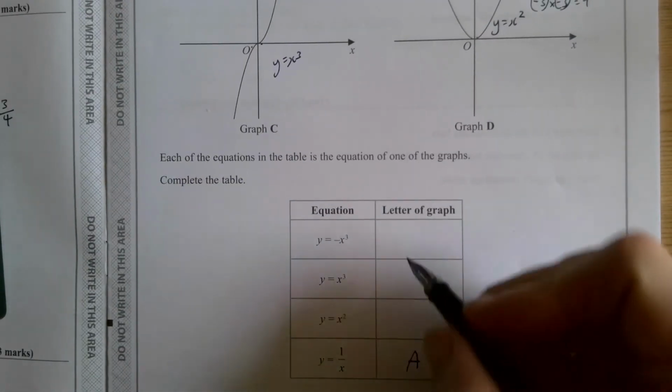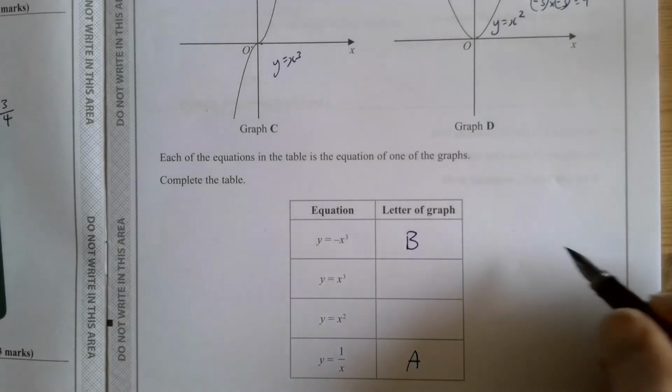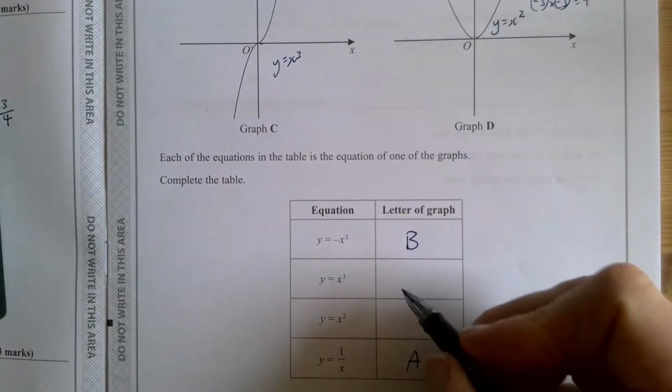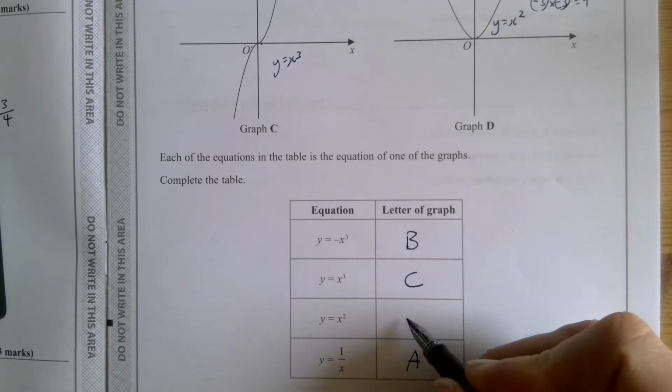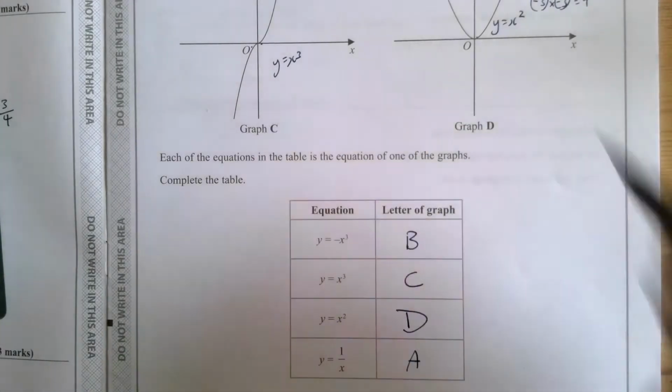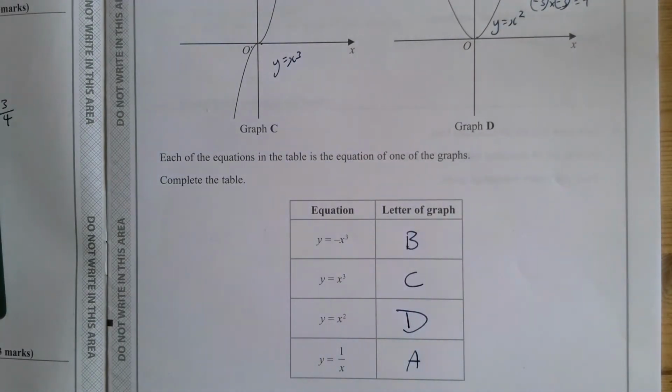Graph B was minus x cubed. Graph C is y equals x cubed, and graph D is y equals x squared.